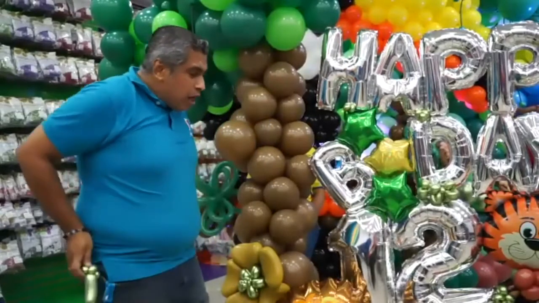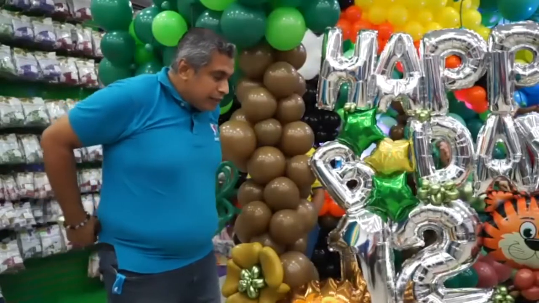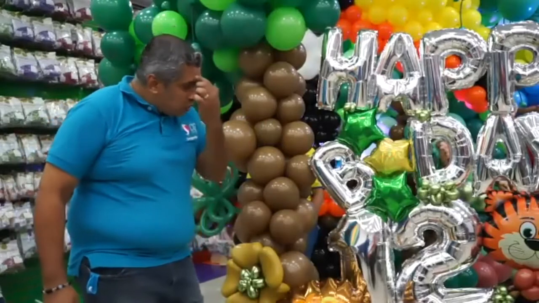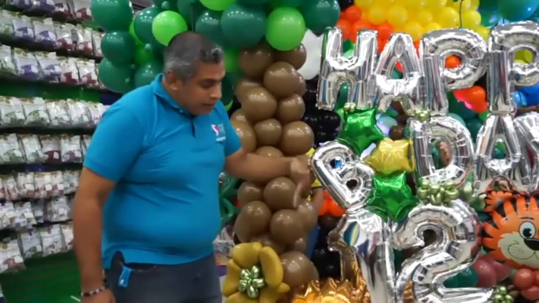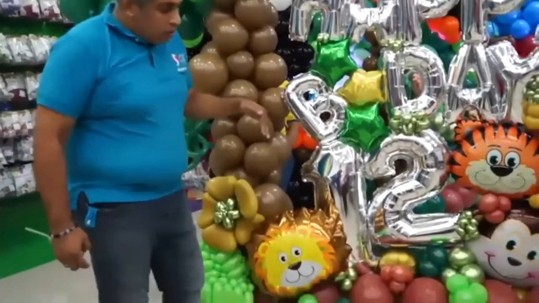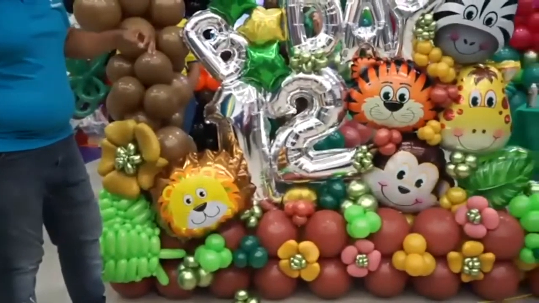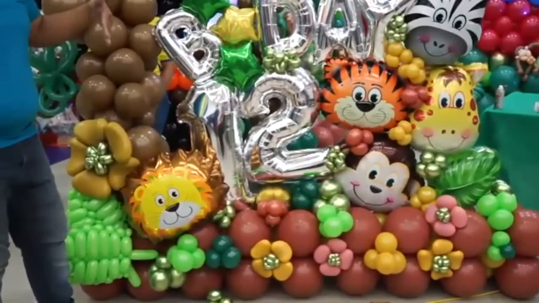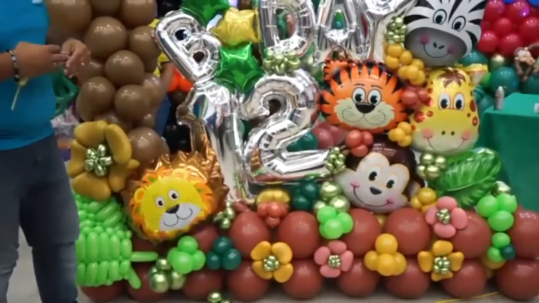Remember that for the tree, I used fashion coffee in round 5 and round 9. And for the top of the tree, I used round 9 and round 12 in fashion cake, lime, and forest green. To fill some spaces, I used round 12 and round 5 in reflex green, fashion mustard, and also fashion terracotta, that are the trendy colors.